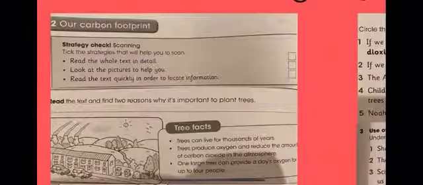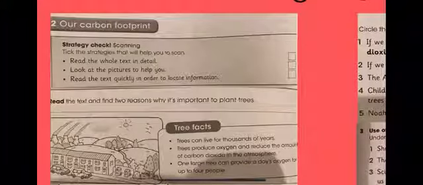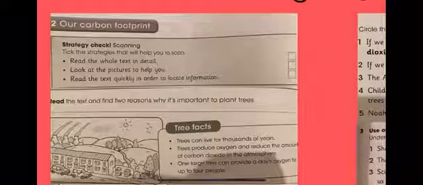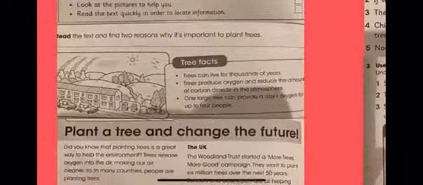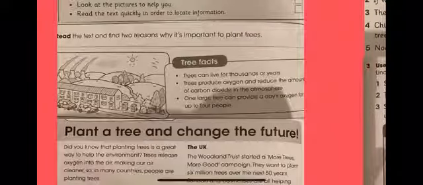Okay, read the whole text in detail. Look at the picture to help you. Read the text quickly in order to locate information. So there are different strategies of scanning the text. Sometimes we need to read the whole text in detail if we are just going to get the main idea of the text, and you can also look at the pictures to help you. You can also read the text quickly in order to get the information, to get the answers to the questions. Fine, we just quickly read to get the answer to the question. So there are different strategies.